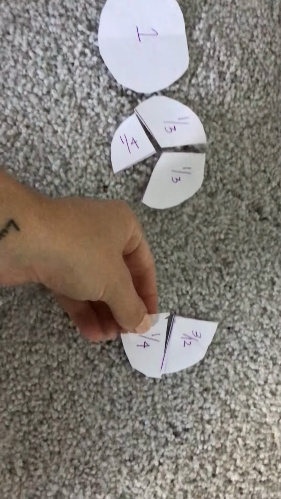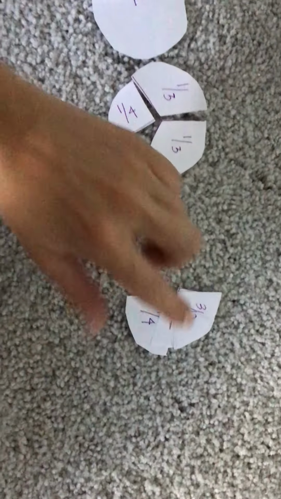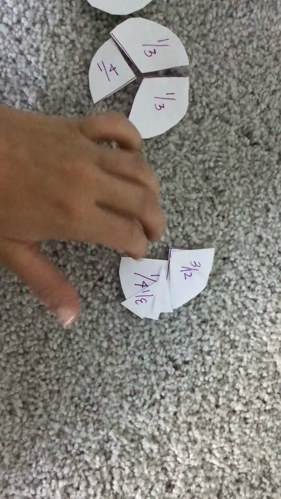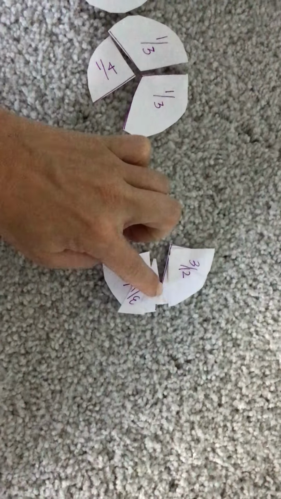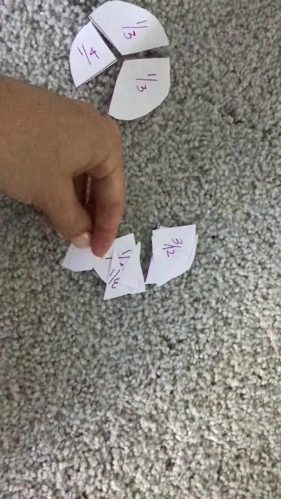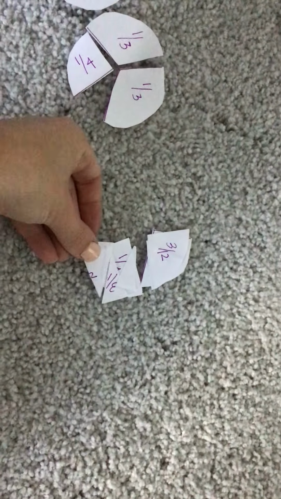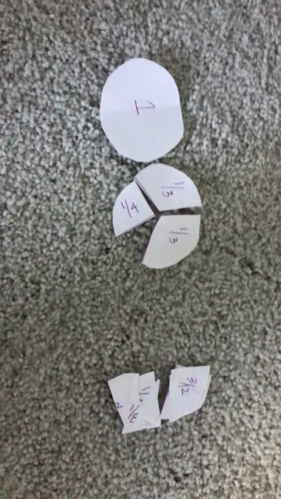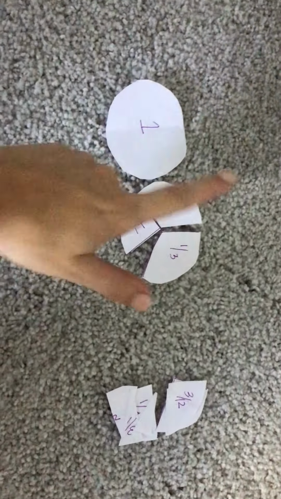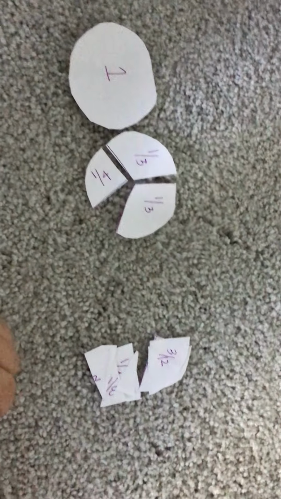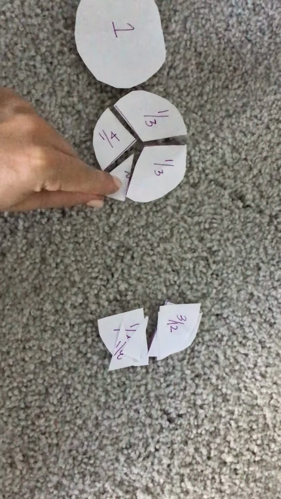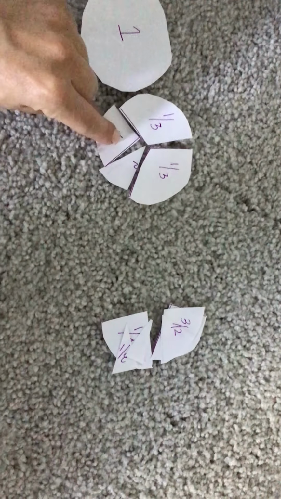And then I will need another 3/12 to cover this. Okay. So now how many 12ths can I fit in over here to make another full circle? So let's see. 1.